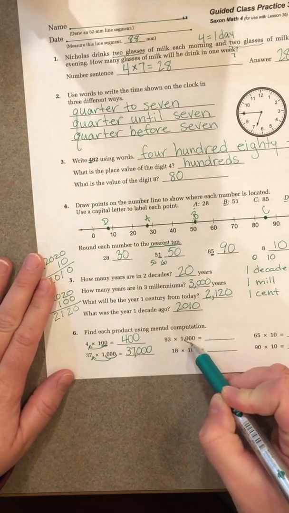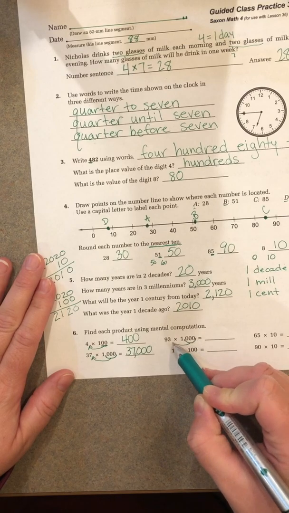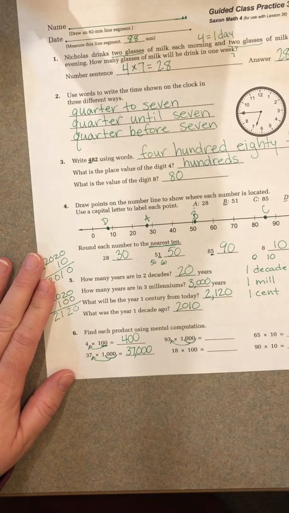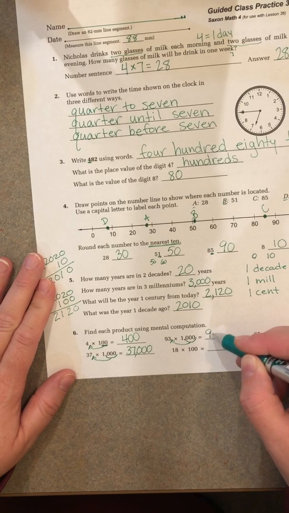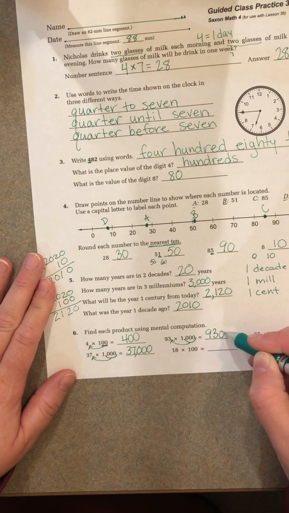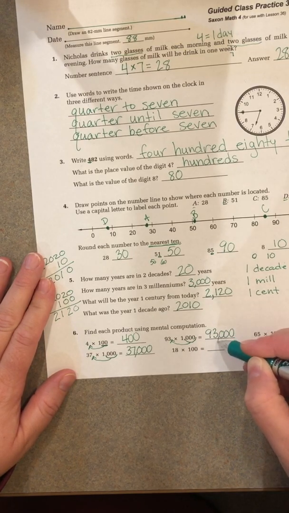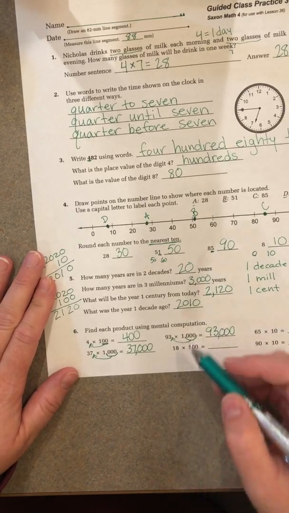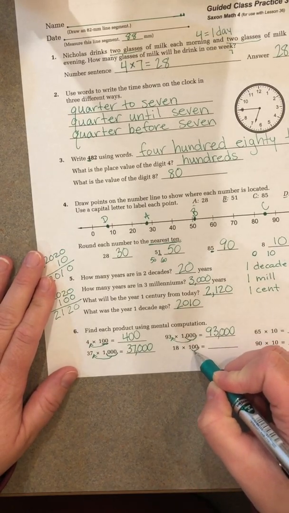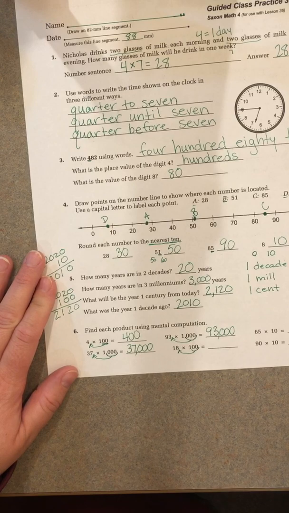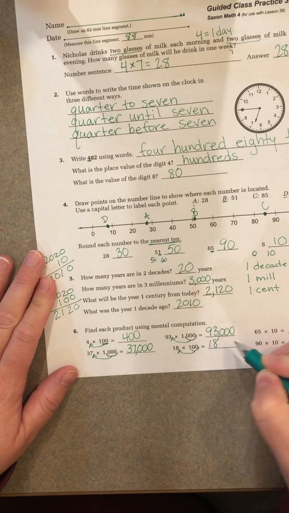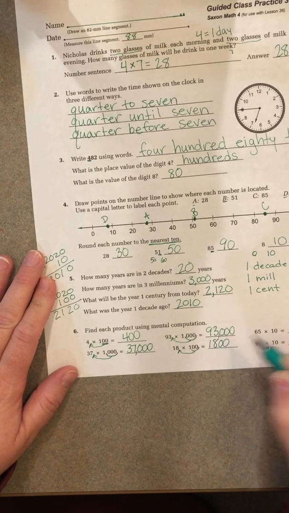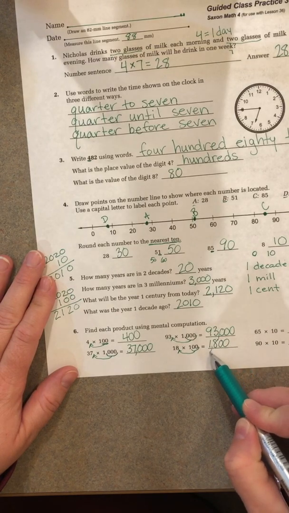Take these 3 zeros, put them on the back of the 93. We get 93, 0, 0, 0, comma. Take these 2 zeros, put them on the 18. We get 18, 0, 0, 1, 2, 3, comma.